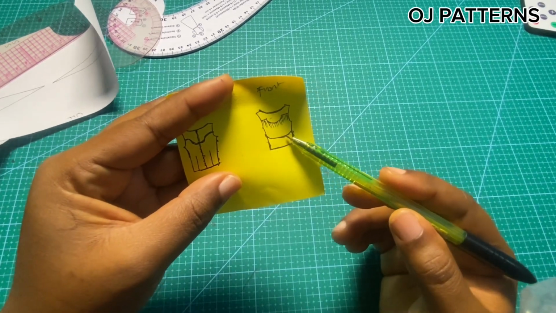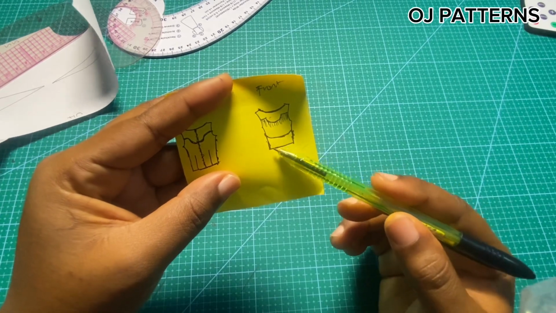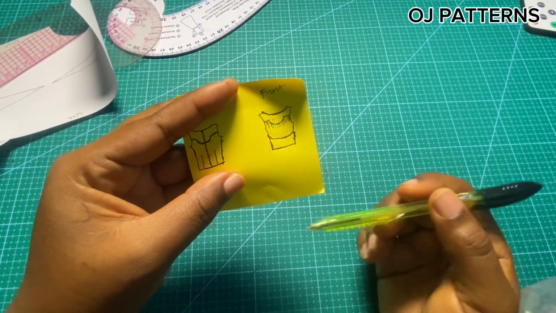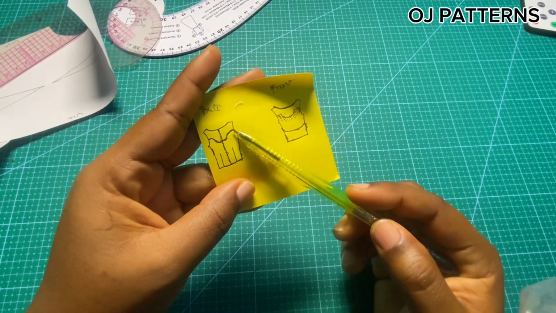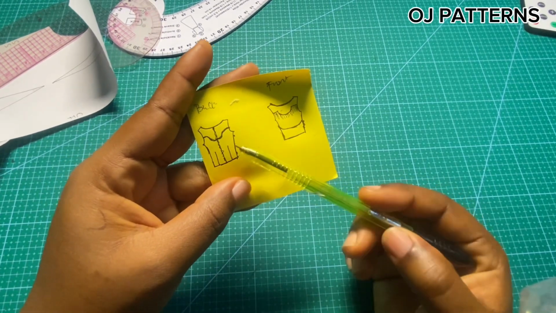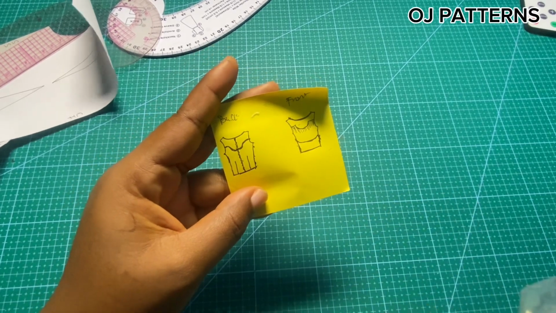And then there's a cut at the under bust. Then we eliminate the waist dart, so there's no waist dart here. For the back, it also has a yoke with a curved style line, and then the waist dart is there.